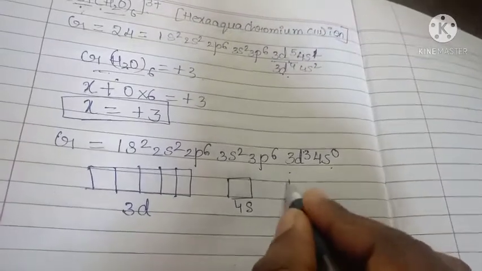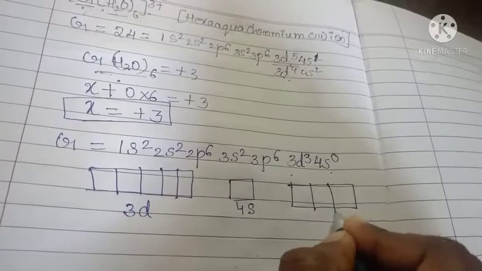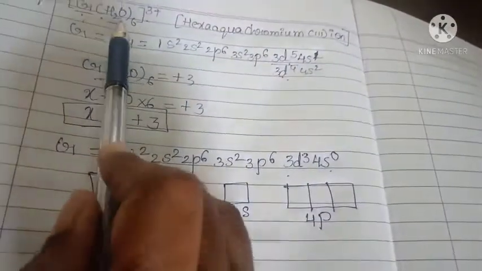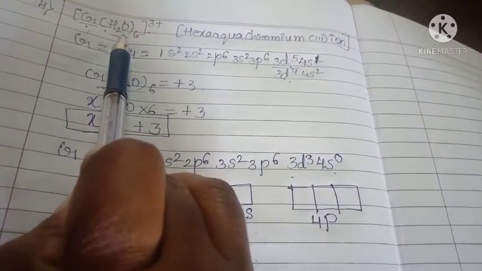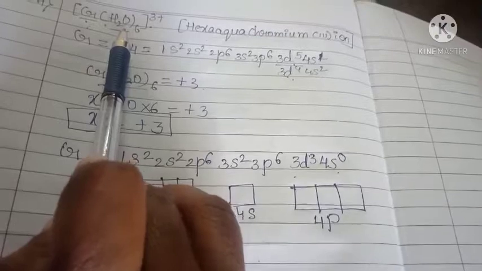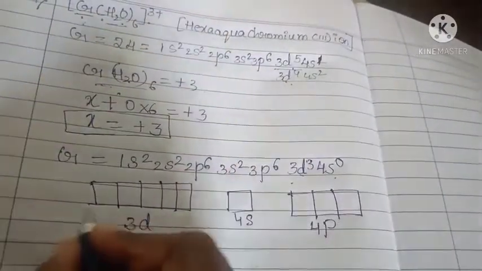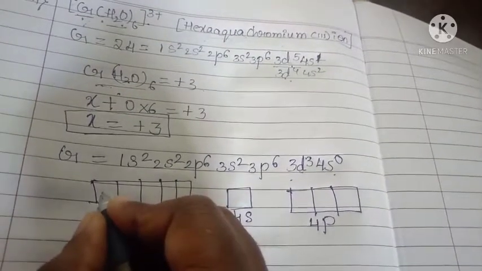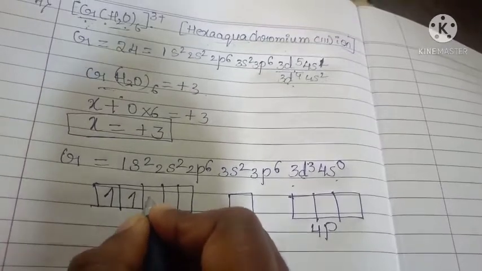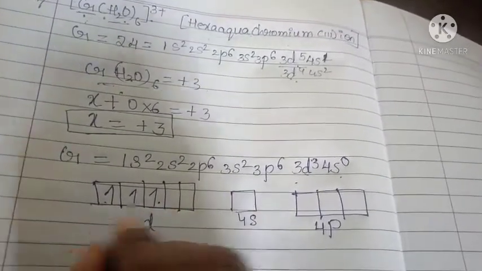Next 4p. Here why are we writing the 4p orbitals? Because the central metal atom should form 6 vacant orbitals for the formation of 6 coordinate bonds with the water. Here water is the ligand. Then we have to fill it. How many electrons are there? There are 3 electrons, 1, 2, 3. Here the 3 unpaired electrons should be filled.